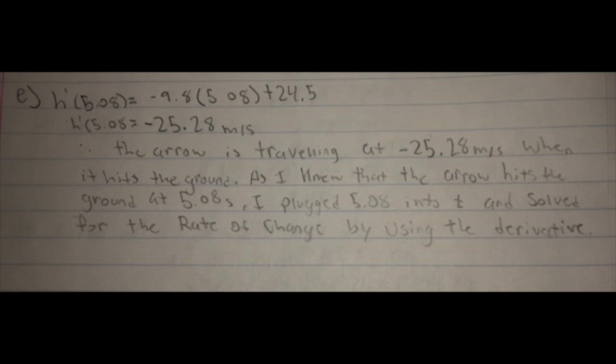As you know, the arrow was shot into the air, and when it returns, it is descending to the ground, so it makes sense that the answer is a negative number.